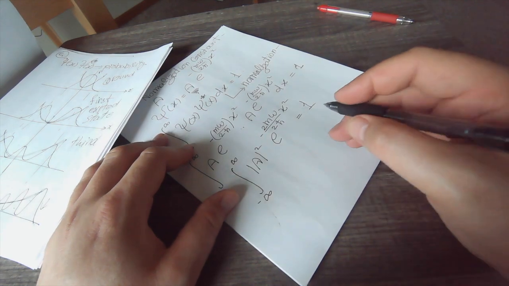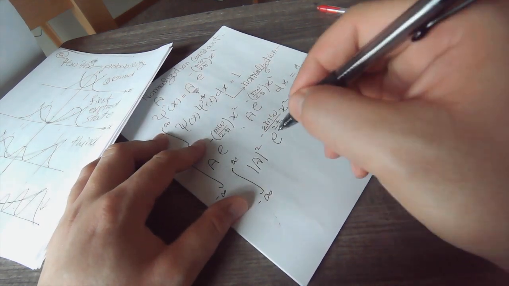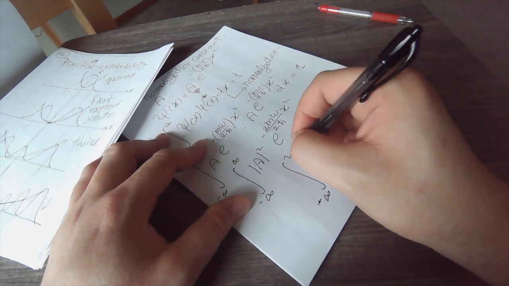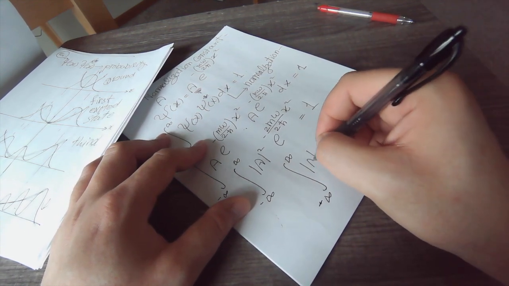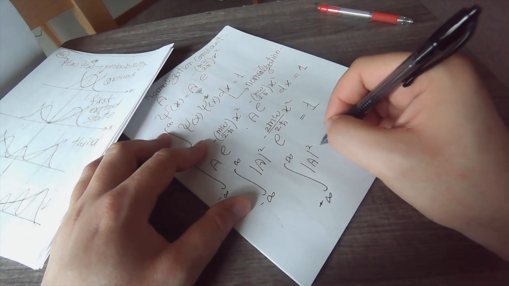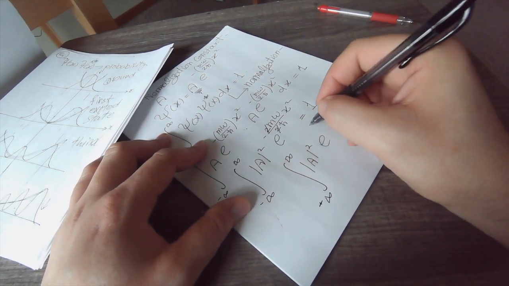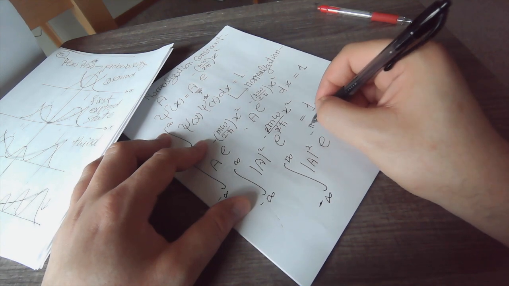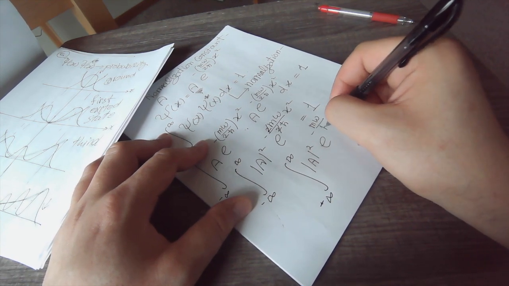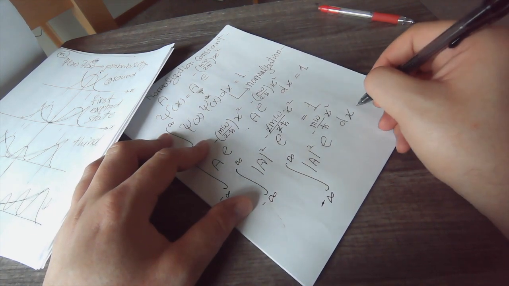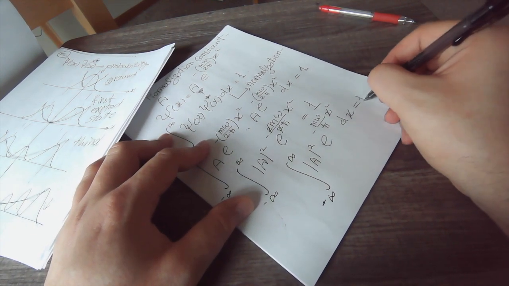Then continue working on this integration: we know that this 2 will be cancelled with this 2, so we have minus m omega over h bar x squared dx, and that's equal to 1.